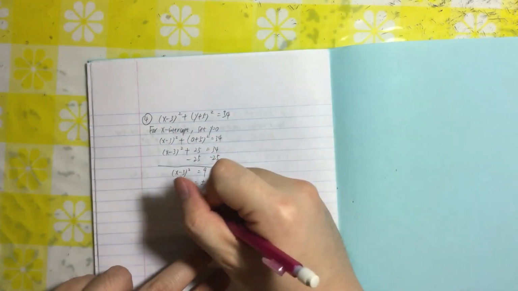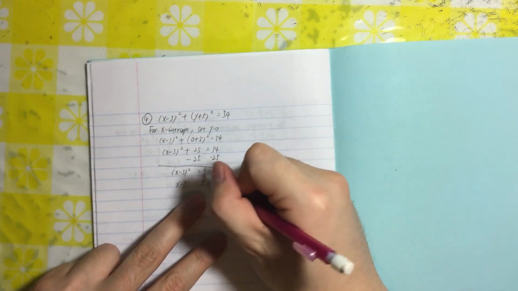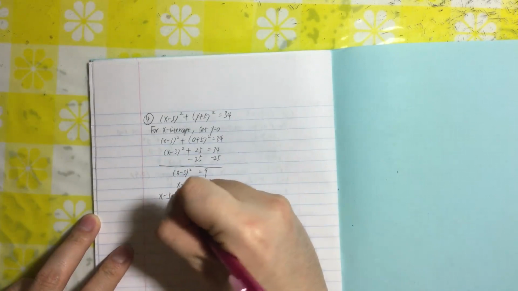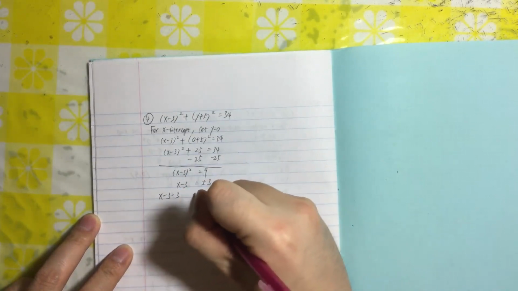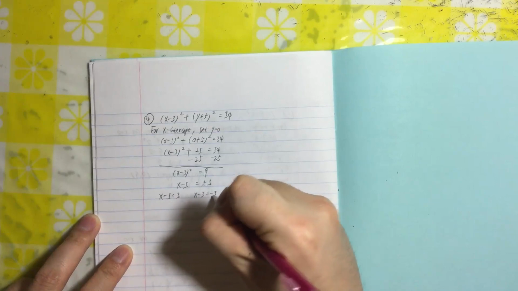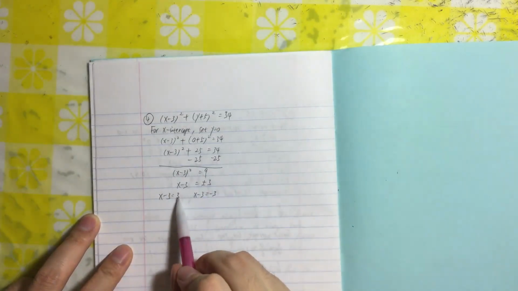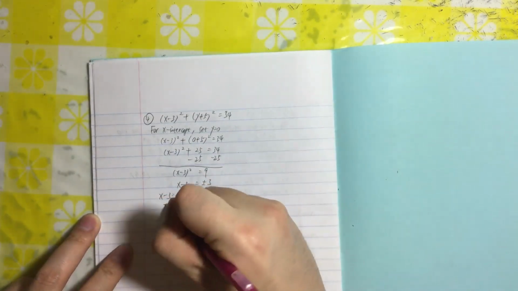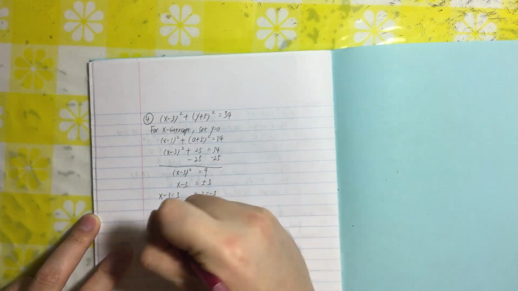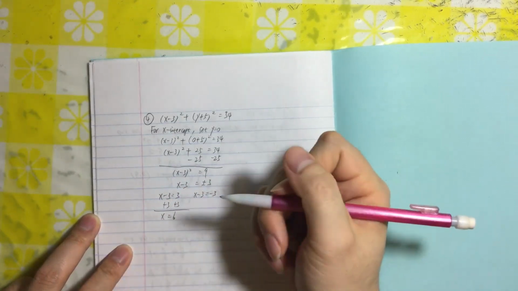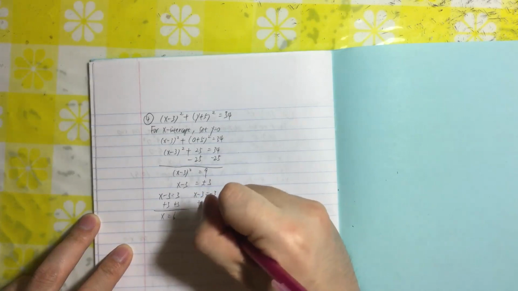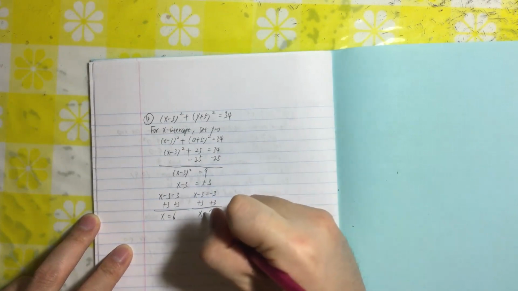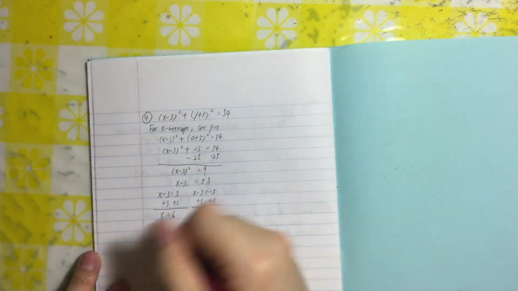If I take the square root, x minus 3 equal to plus or minus 3, which means there are two cases: x minus 3 equal to 3, or x minus 3 equal to negative 3. Plus minus 3 means it could be either positive 3 or negative 3. Then we solve both equations individually. For the first equation, I add 3 to both sides. I get x equal to 6. For the second equation, I also add 3 to both sides. I get x equal to 0. So there are two x-intercepts.